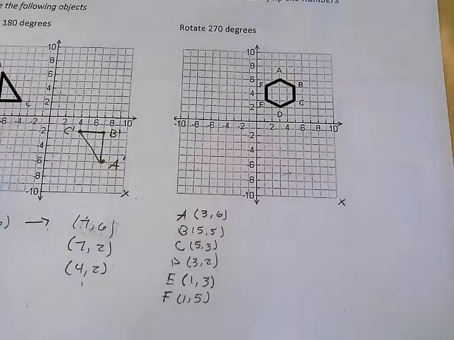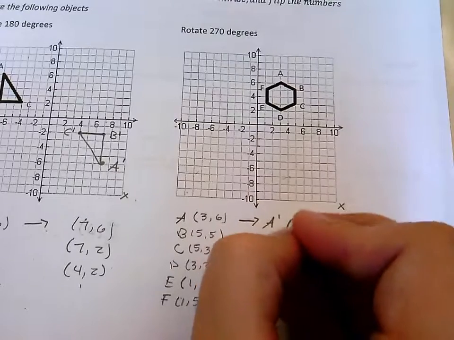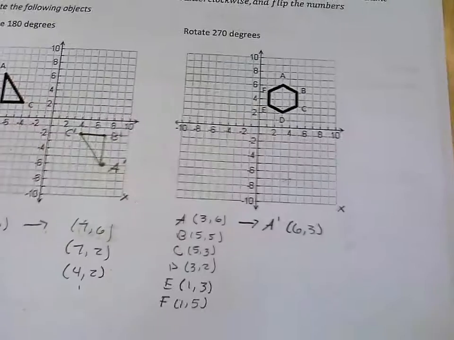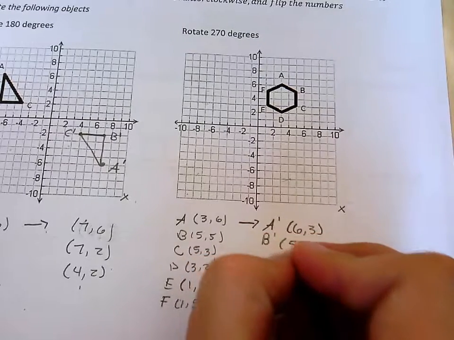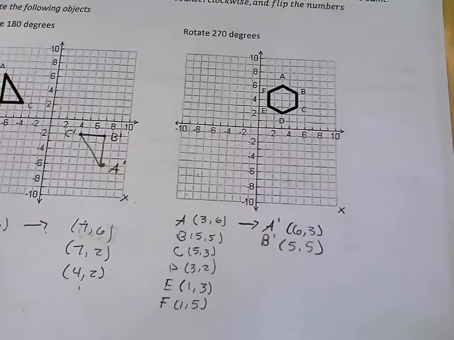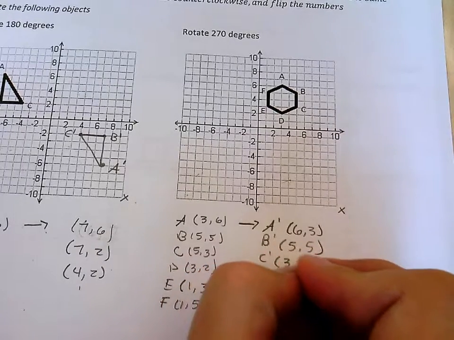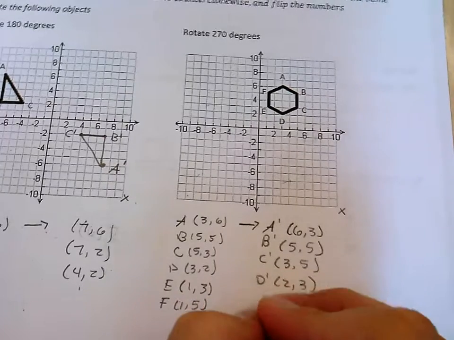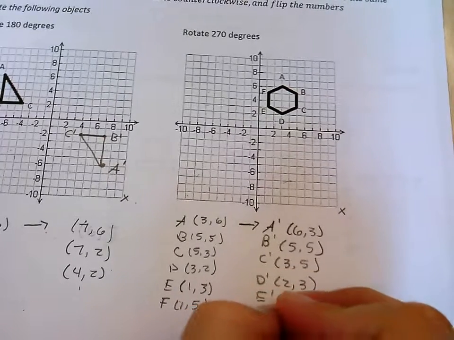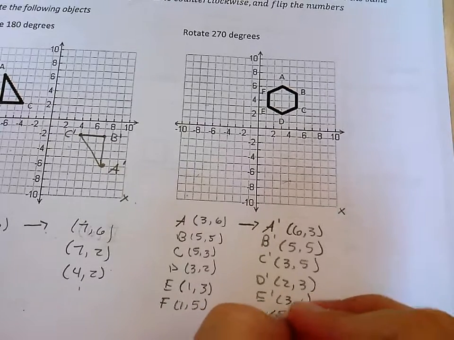Now, this is what I mean by flipping the numbers. Your A prime is going to now be 6, 3. Okay, you just flip the numbers. B prime will still be 5, 5 since flipping them doesn't do anything. C would be 3, 5. D would be 2, 3. E would be 3, 1. And F would be 5, 1.